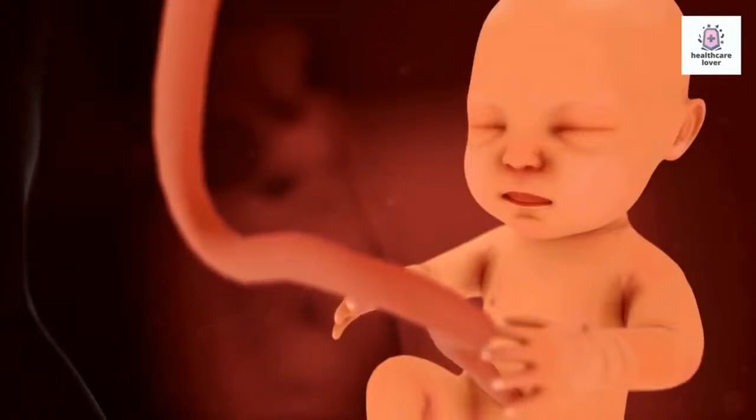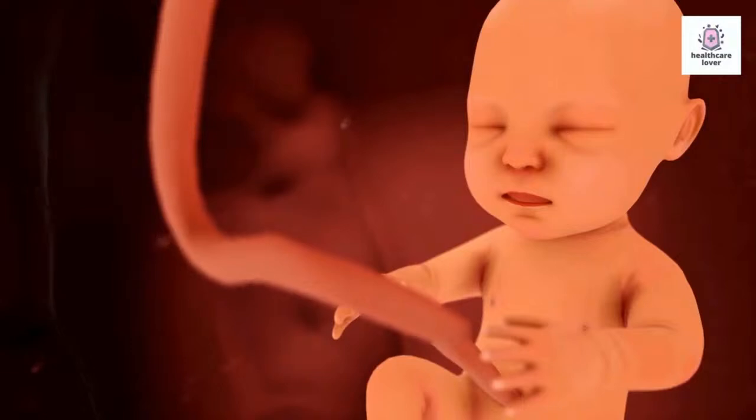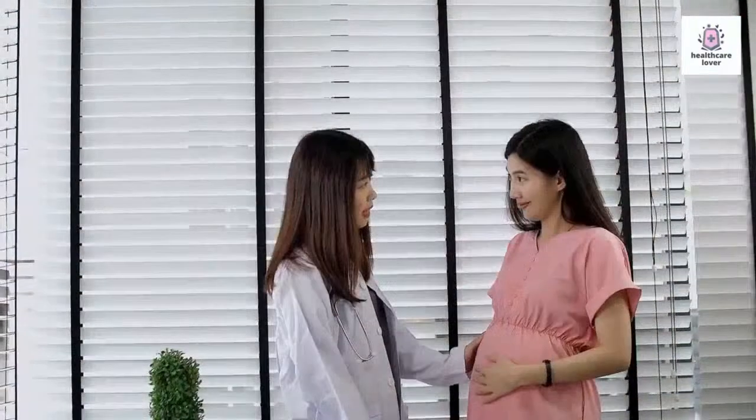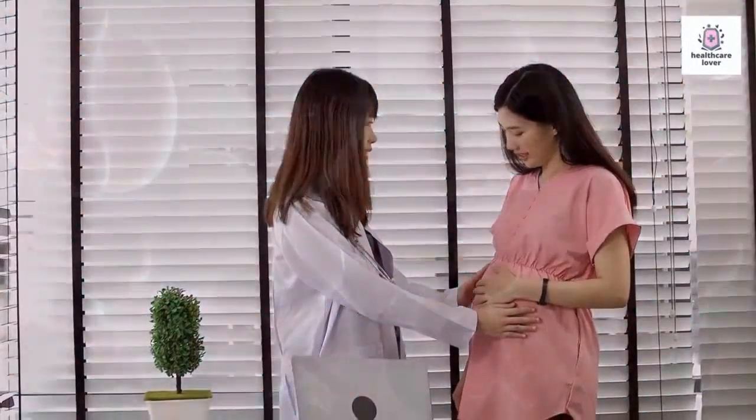Your baby's skin. Sweat glands are starting to develop. And by next week, the layers of your baby's skin will be fully formed. Your baby when you're 17 weeks pregnant.